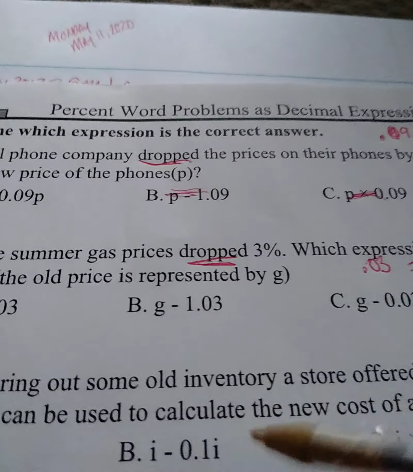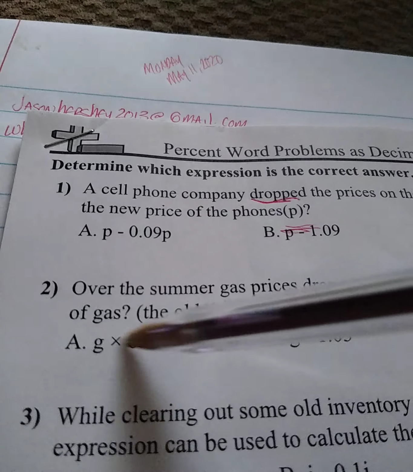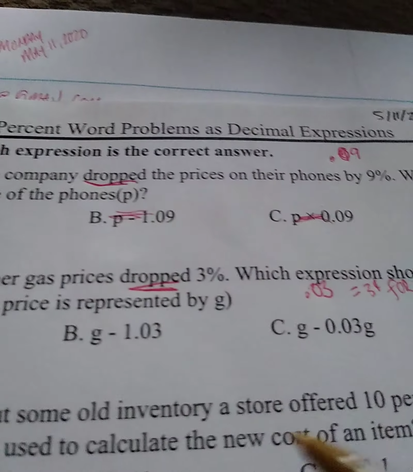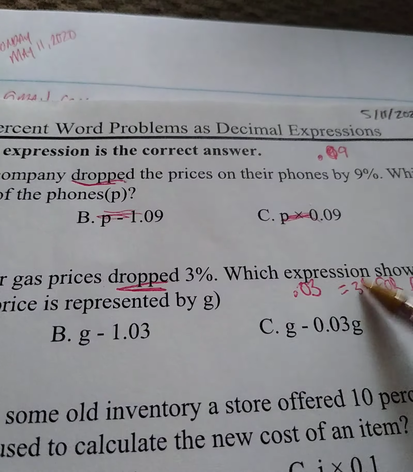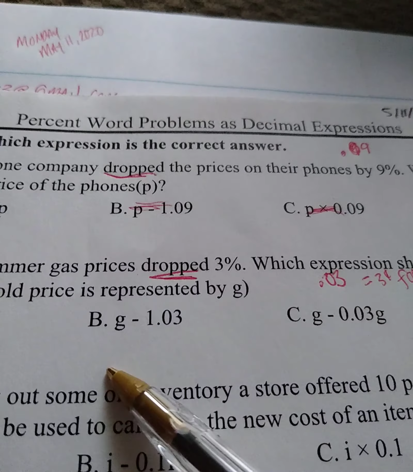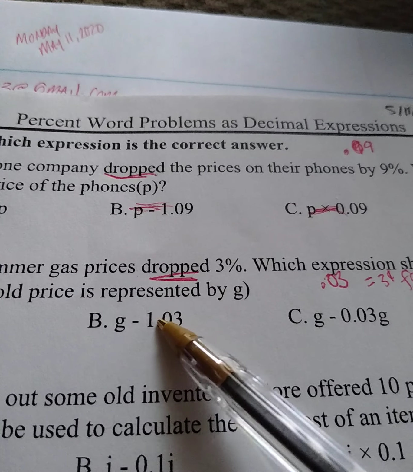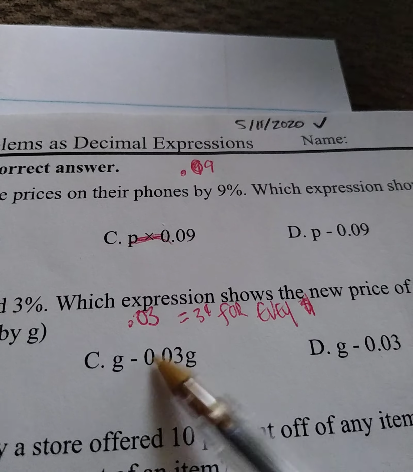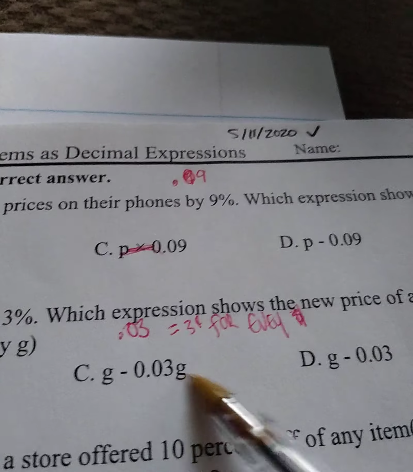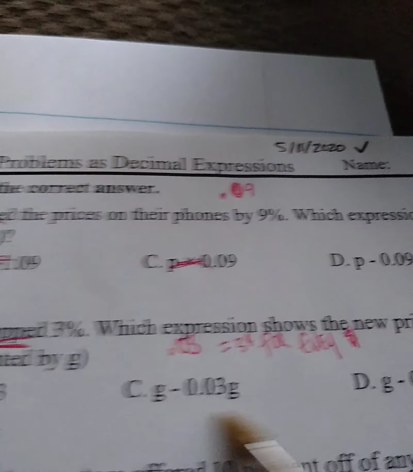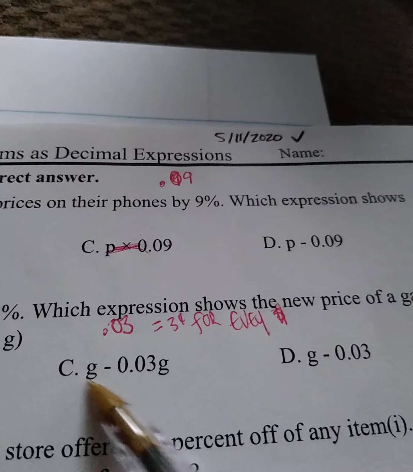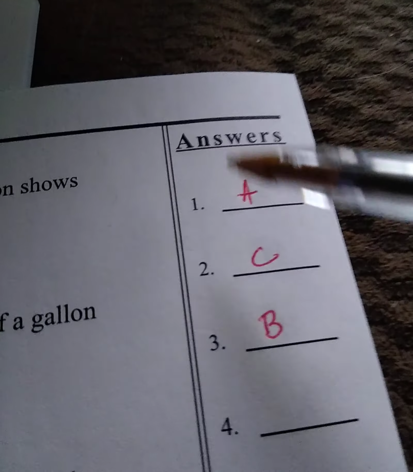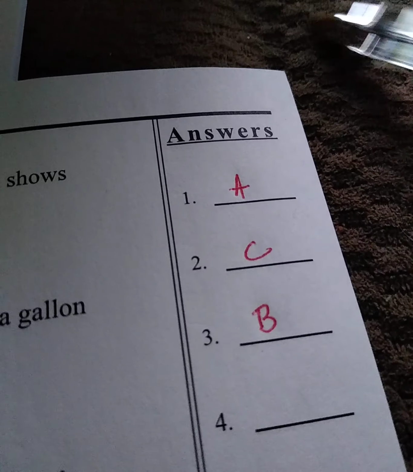Now we know from the one up here that it can't be multiplier. Remember, we're subtracting, okay? And we know from our equation 0.03 that it can't be that either. So now we're down here. Price of a gallon minus 0.03 of the price. Which one? C. Very good. So the answer is A and C. Okay. Sorry, my cat's playing with my pen.